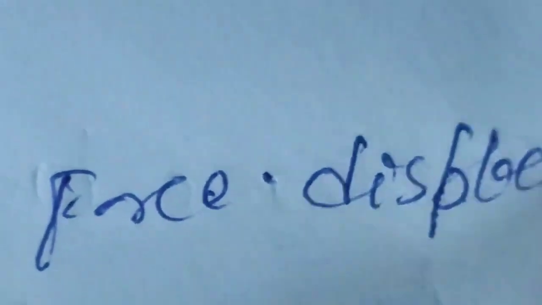When we talk about work done, the formula is simply force into displacement. Both are vectors, so the dot product becomes F s cos theta, where theta is the angle between the two vectors. So this is the formula.